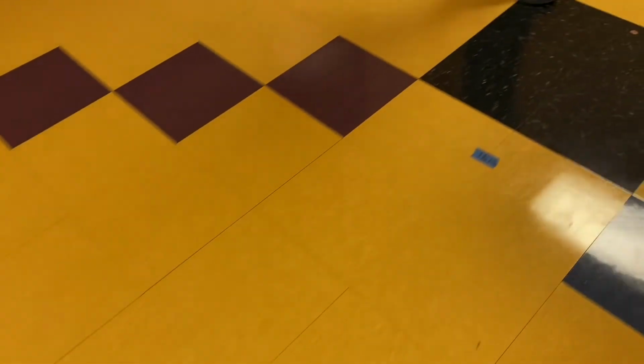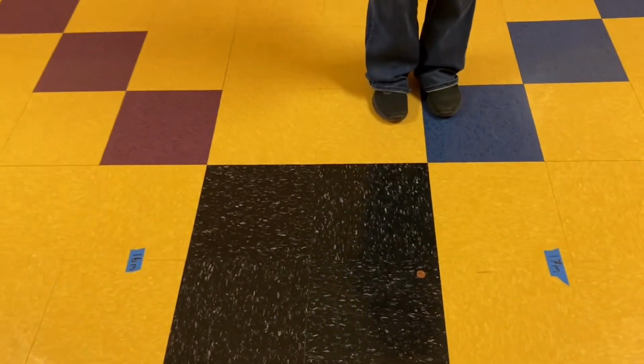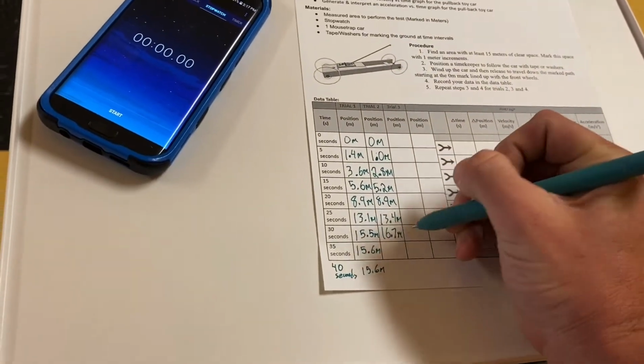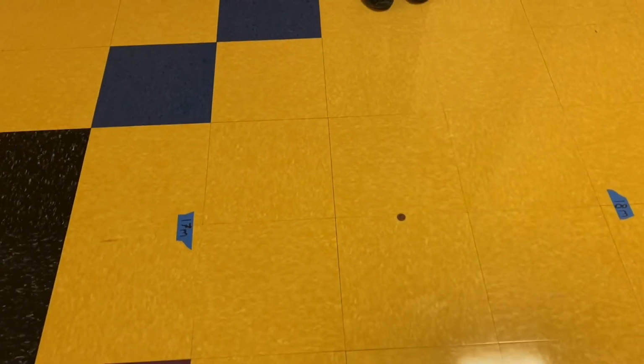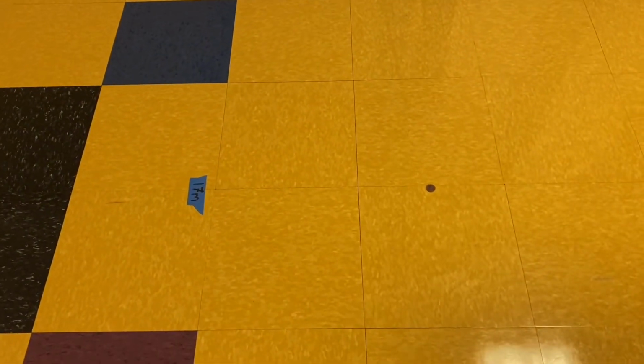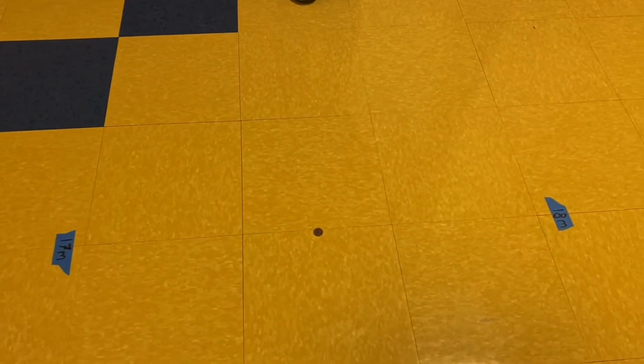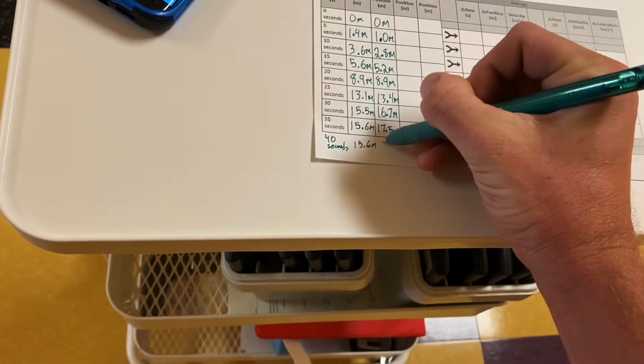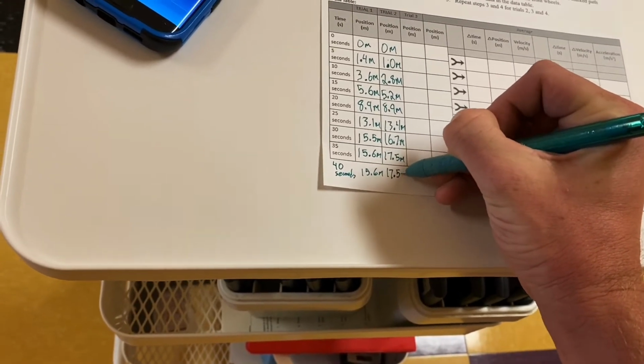14, 15, 16, 17. Looks like just past the 16 and almost at the 17. We'll call it 16.7. Yeah, 16.7. Okay. And what happened here? We got some slowdown, huh? Yep, okay. Yes, the last one. So 17 and then 18. Halfway in between, we'll call it 17.5. And after that, it was already stopped. So we'll keep it at 17.5 meters.